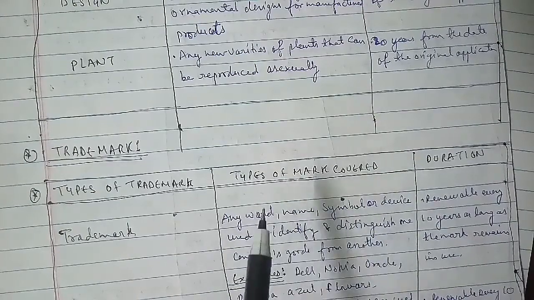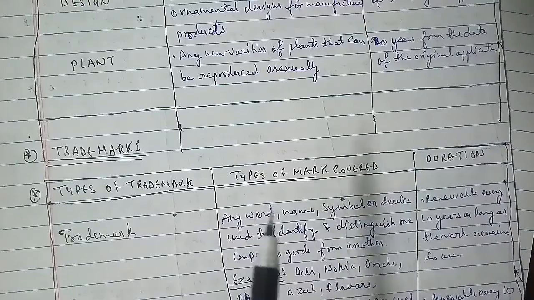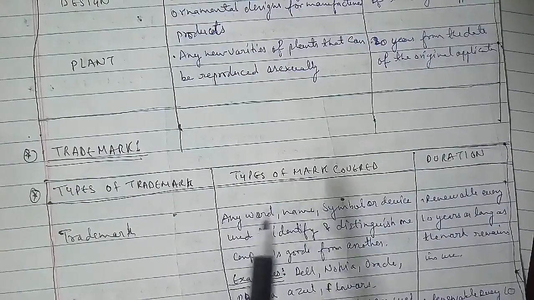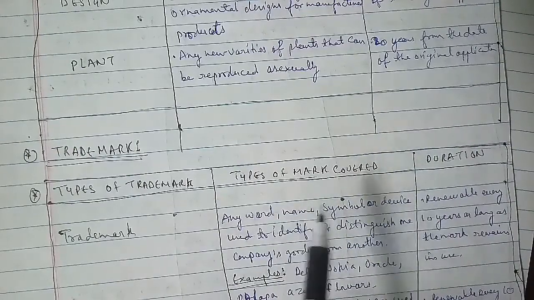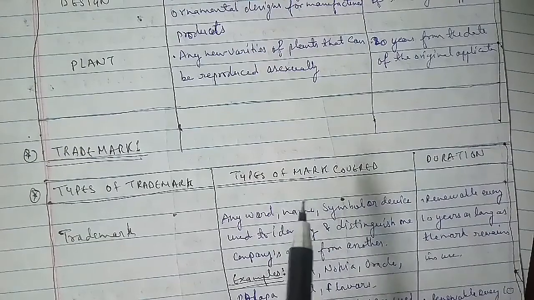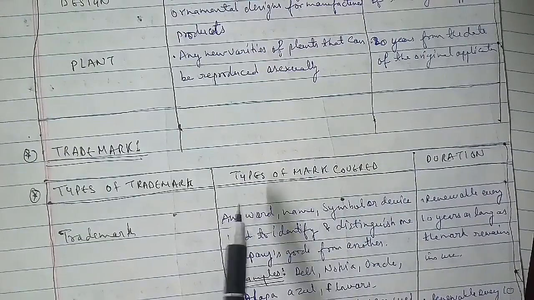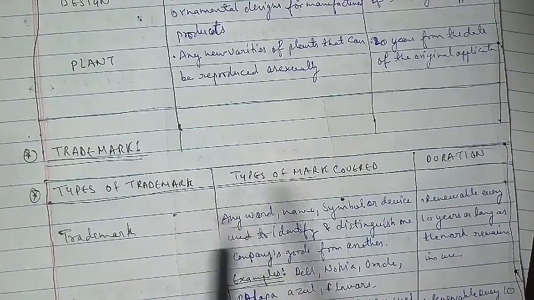As you can see, the first is the trademark. A trademark is any word, name, symbol, or device used to identify and distinguish the company's goods from another's, and that comes under the types of marks covered. Examples for this are Dell, Nokia, Oracle, Polaroid, Azul, and Flavorex. The duration for this is that it is renewable every 10 years as long as the mark remains in use.